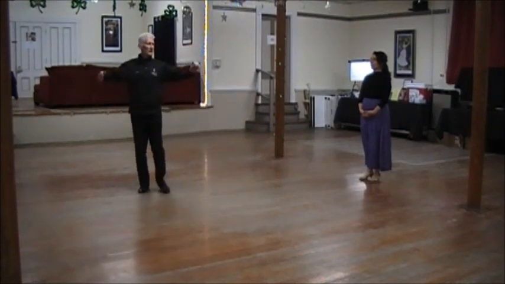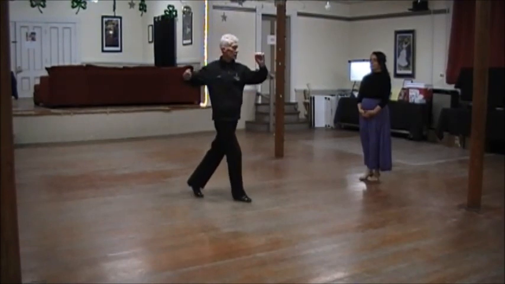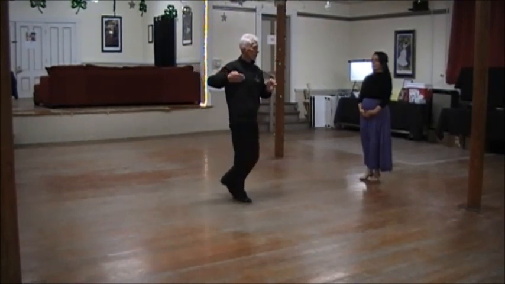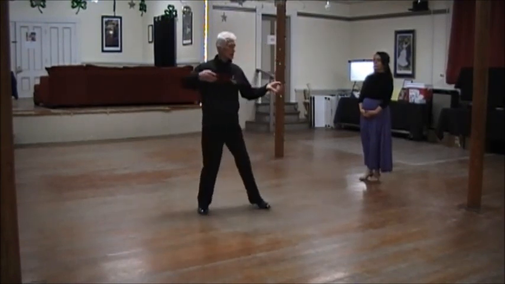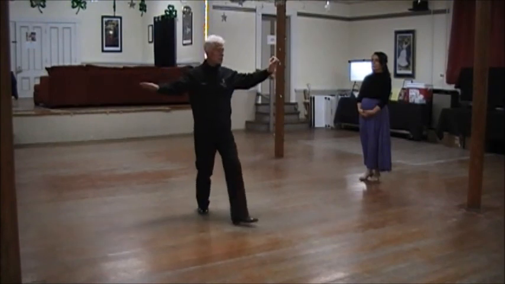The leader steps side and slightly forward with his left foot, slow, forward and across with his right foot, slow, small step forward with the left foot, quick, side to the right, quick, slow. He's going to step forward and swivel left, raising his left hand, slow.